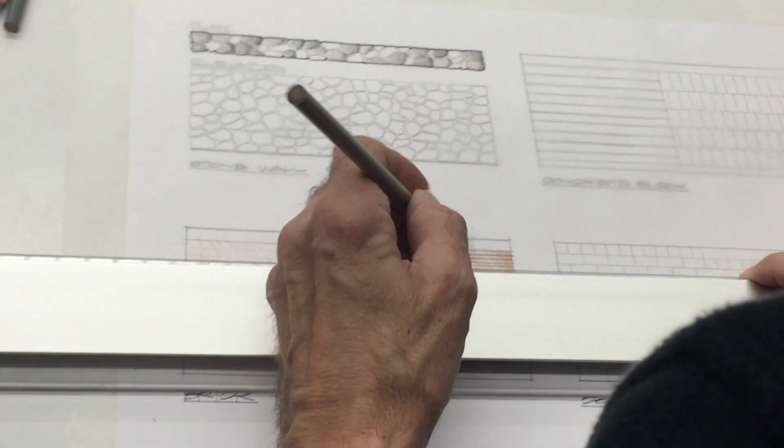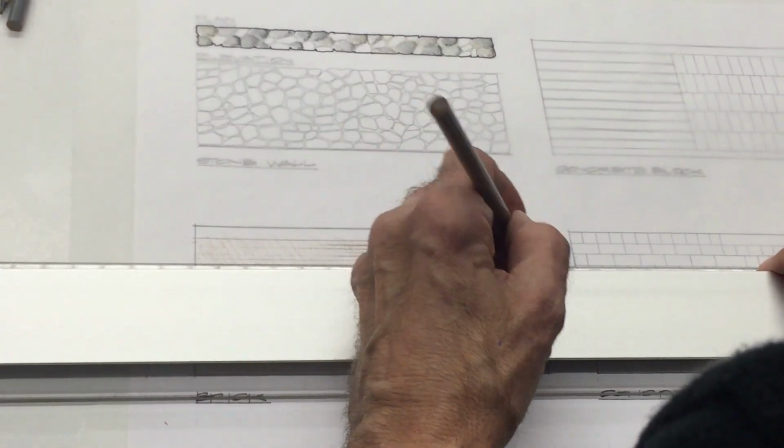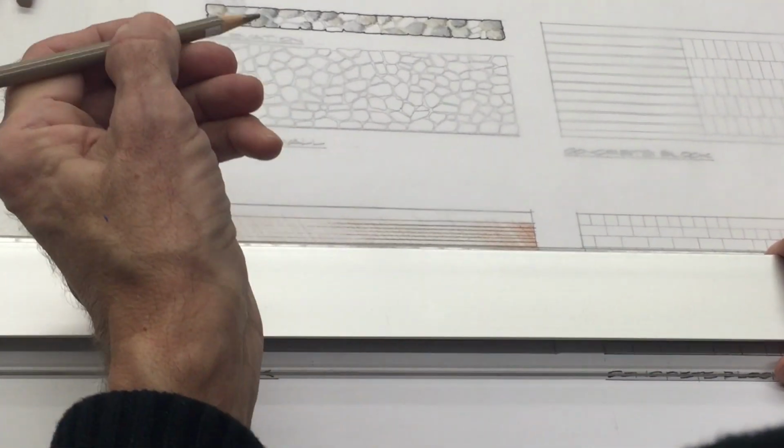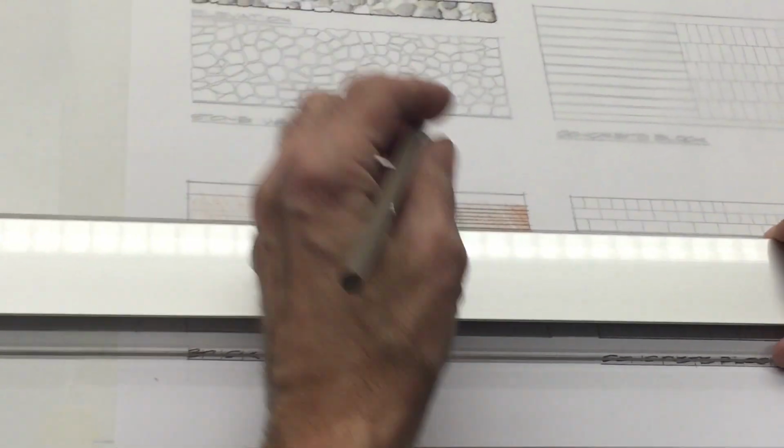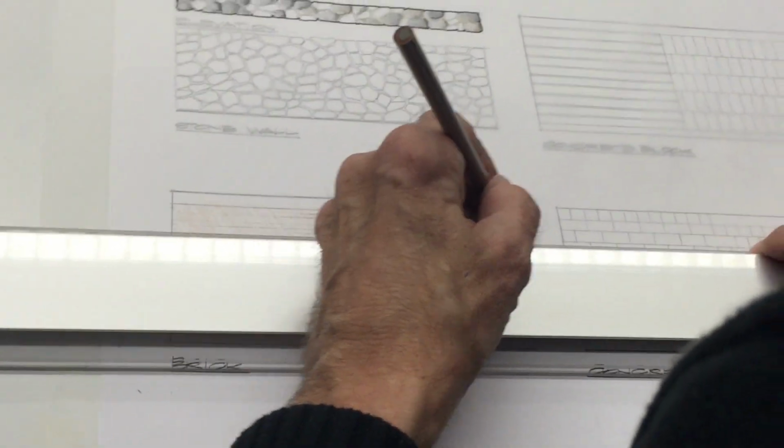Now see, this is fairly sharp, but every time I draw a line, my next line I turn the pencil. Because if you keep the pencil in the same spot, you're going to hit a fat spot and you're going to end up having a real bold line.